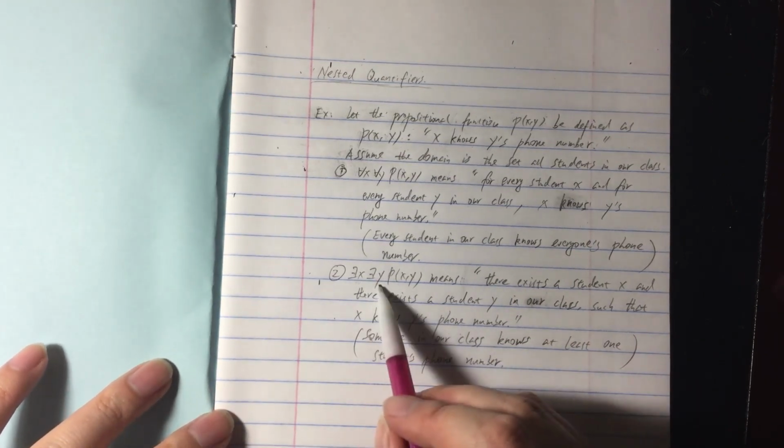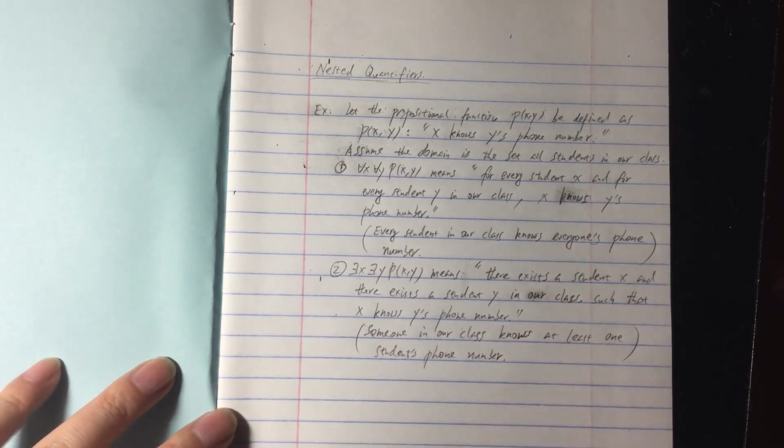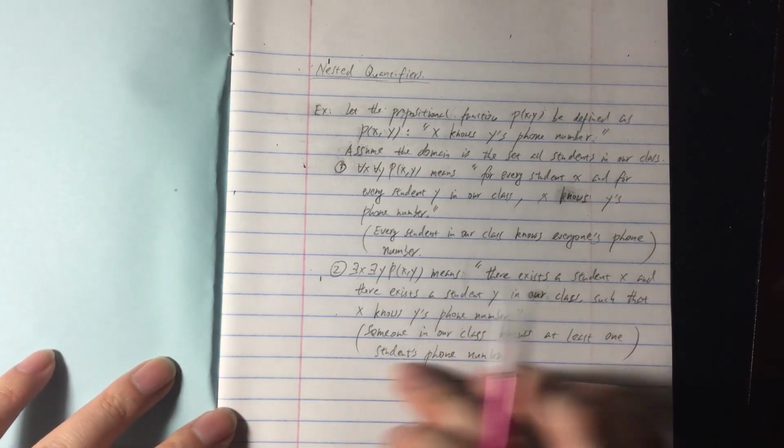There is x, there is y, such that x knows y. So someone knows at least one person's phone number. That's the down-to-earth language.